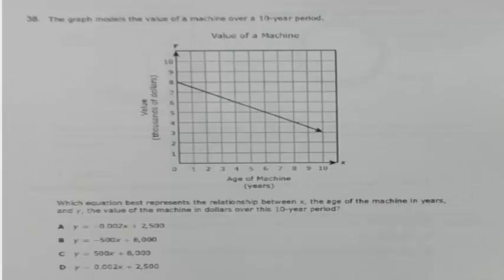A. y = -0.002x + 2,500. B. y = -500x + 8,000. C. y = 500x + 8,000. D. y = 0.002x + 2,500.